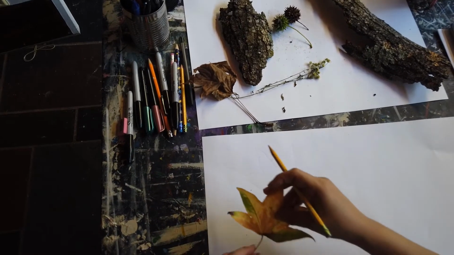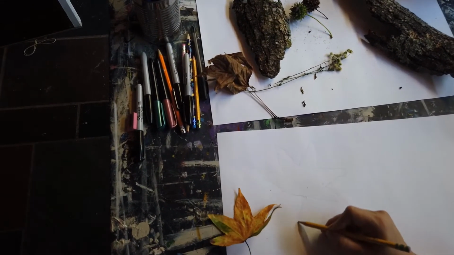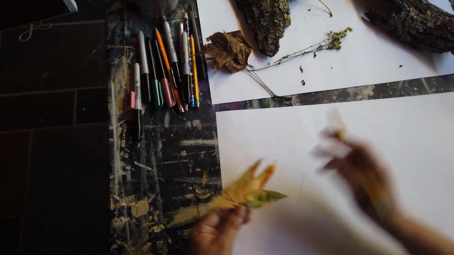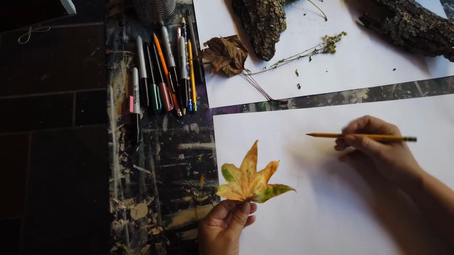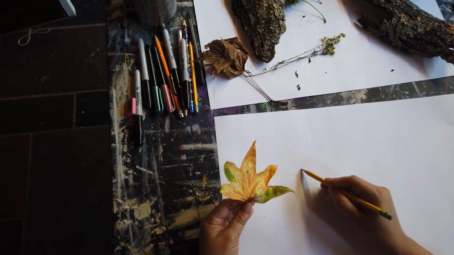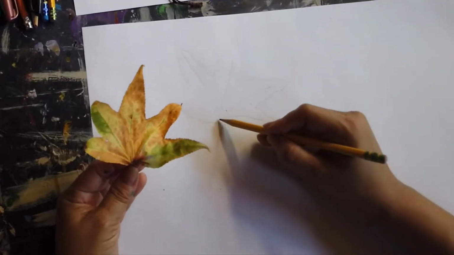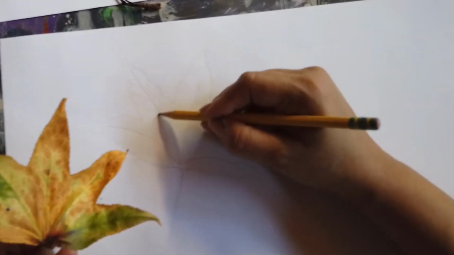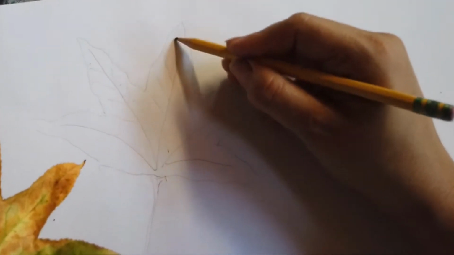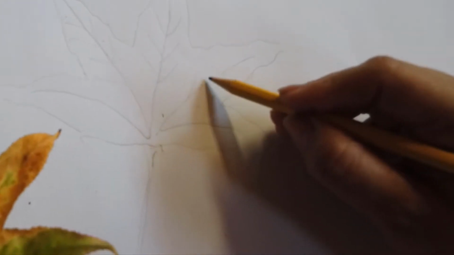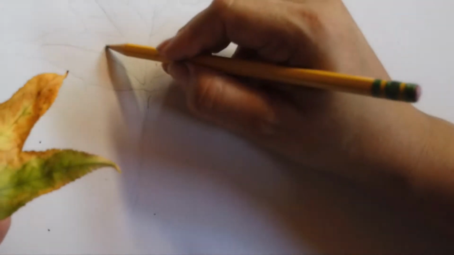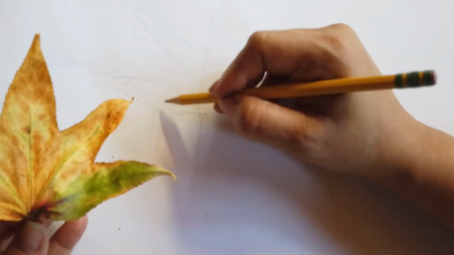Piero, do you know the name of this leaf? That looks like it might be a maple. Maple. So you see the divisions of the leaf, some center lines, and from the center lines there are a few ramifications. So that's going to be my leaf. We can draw all the details.